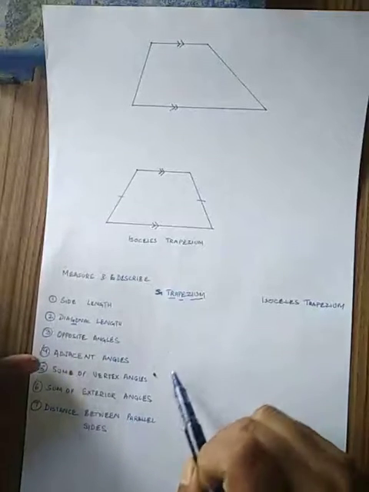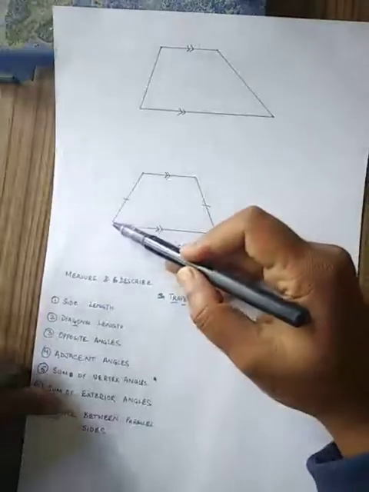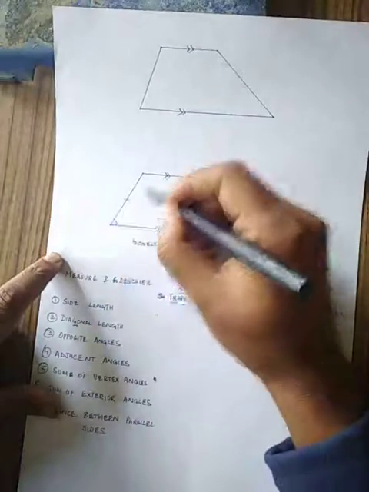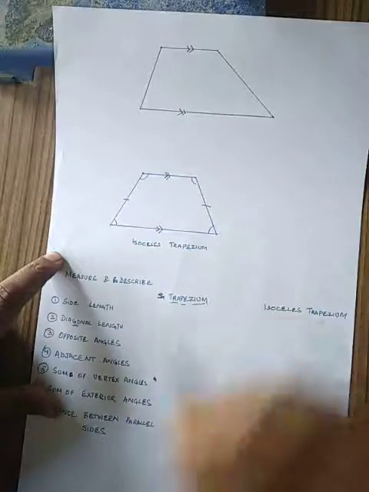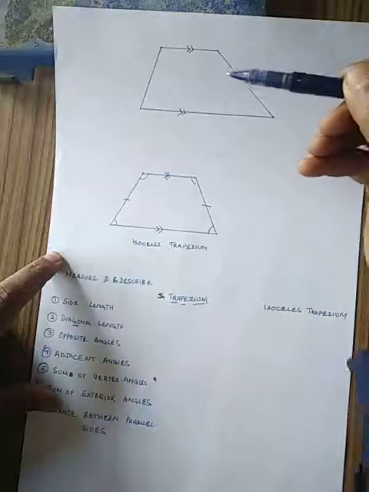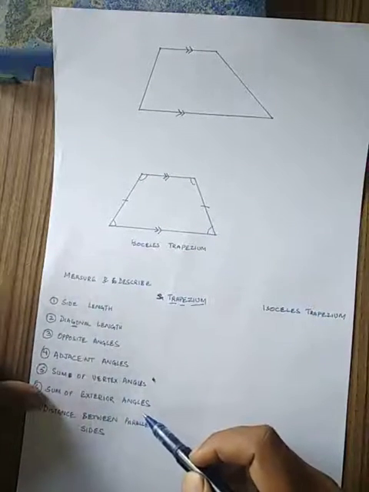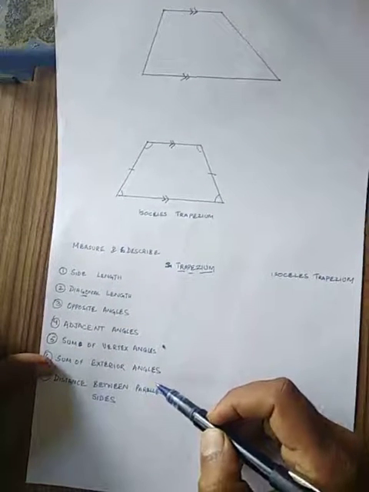Then the sum of vertex angles. If you remember, vertex means these corners. So these are the vertices. These are the vertex angles. What is the sum of the vertex angles in a trapezium, in an isosceles trapezium? What is the sum of exterior angles? We have done this in the last module.